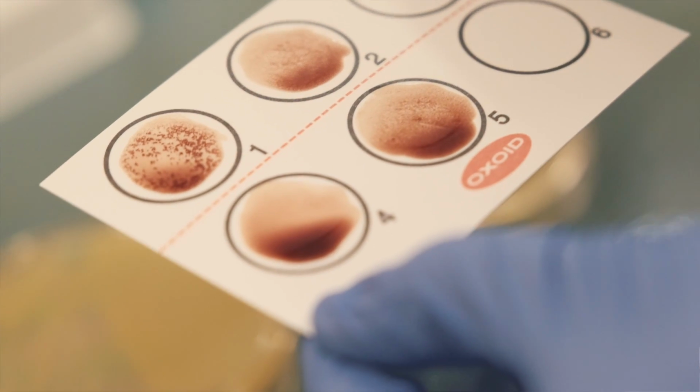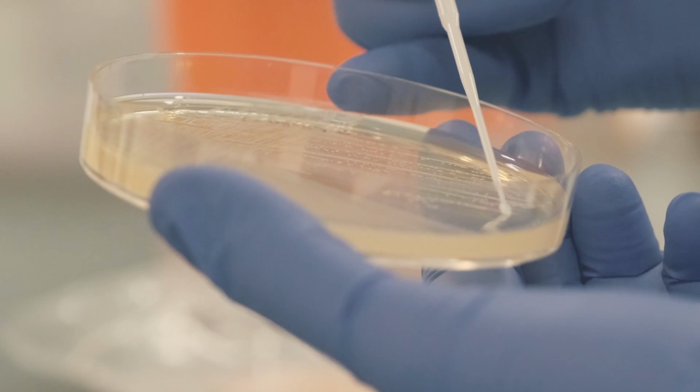The foundation of culture-based testing relies on growing and isolating microbes in culture before conducting follow-up diagnostics. This means that it is slower and less sensitive than modern molecular and genomics approaches, but it is by no means obsolete. Culture-based testing remains the gold standard to confirm the identity of specific types of microorganisms, and we will go through the process from first principles.